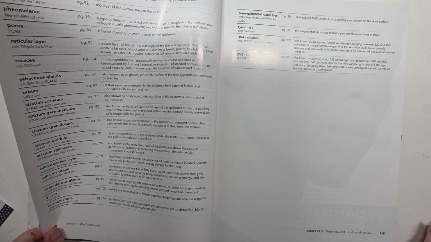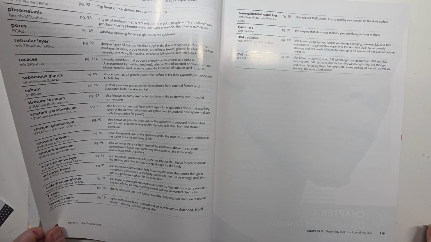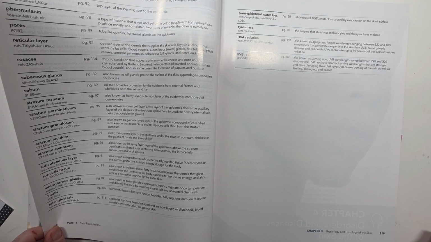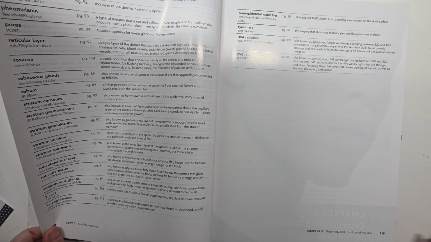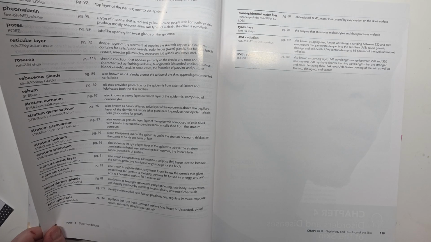Tissue, also known as adipose tissue, fatty tissue found below the dermis that gives smoothness and contour to the body, contains fat for use as energy, and also acts as a protective cushion for the outer skin. Sudoriferous glands, also known as sweat glands, excrete perspiration, regulate body temperature, and detoxify the body by excreting excess salt and unwanted chemicals. T cells identify molecules that have foreign peptides, help regulate immune response.